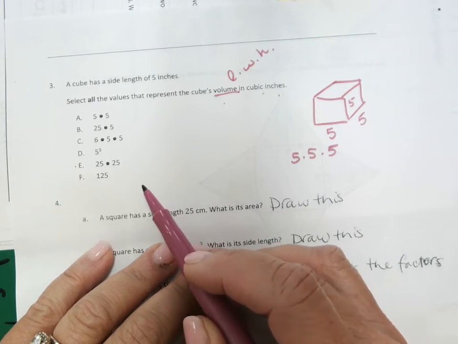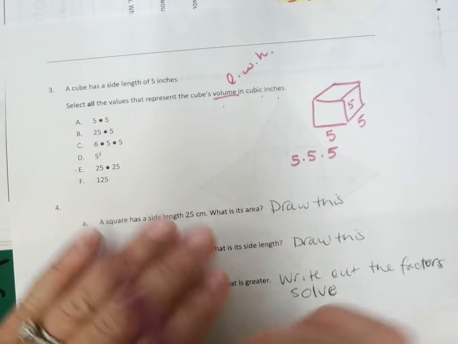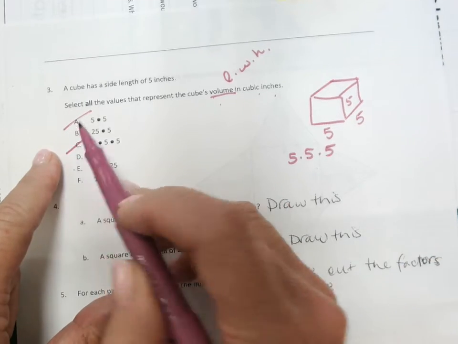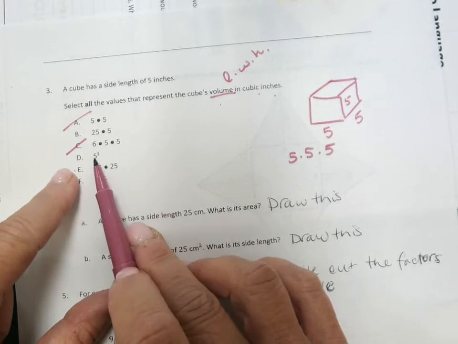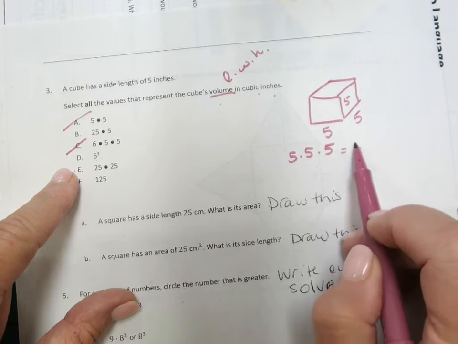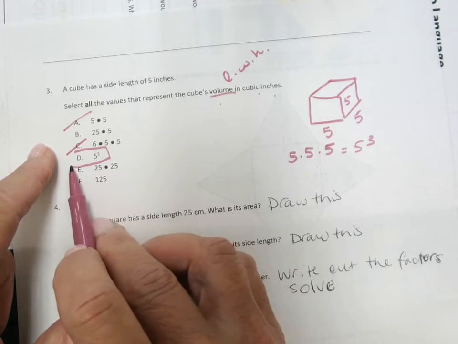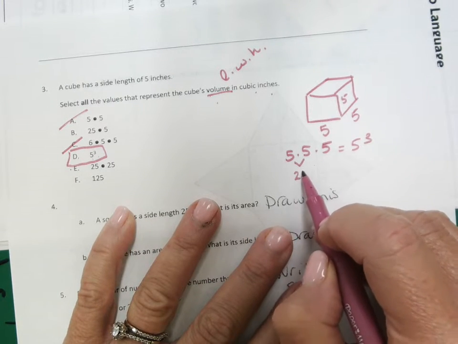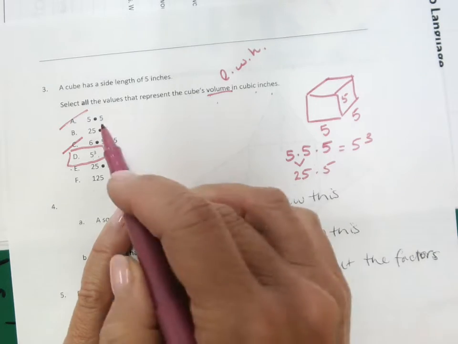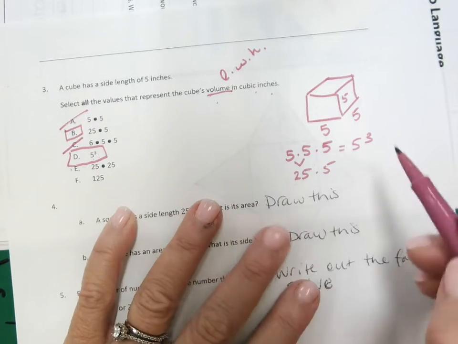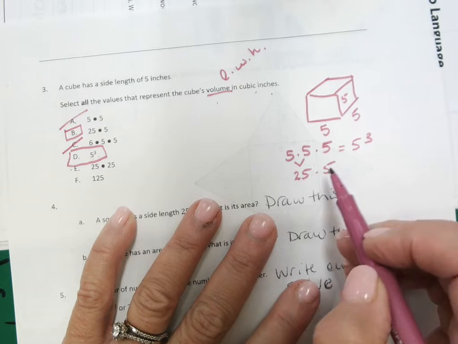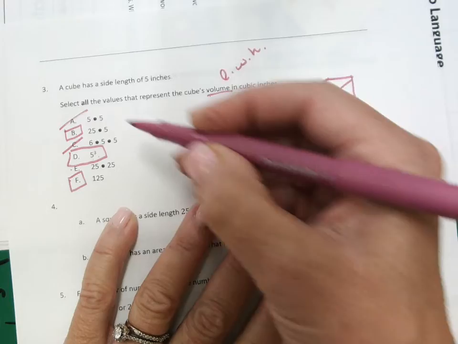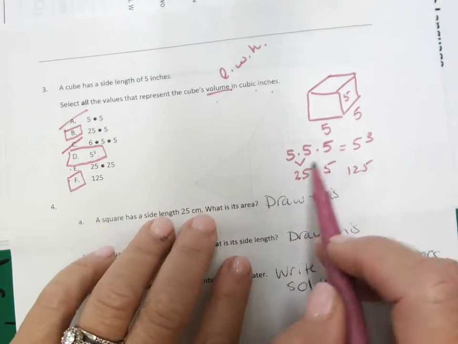So let's see if I see that. I do not. All right? So it's not 5 times 5, that's for sure. And there's no 6 in it. So right here, 5 to the third power, yes, D works. All right, so now let's put stuff together. 5 times 5, that's 25 times 5. Oh, there's that one. And then if I multiply 25 times 5, that is 125. So there were 3 correct answers for this. Another answer choice could have been that.